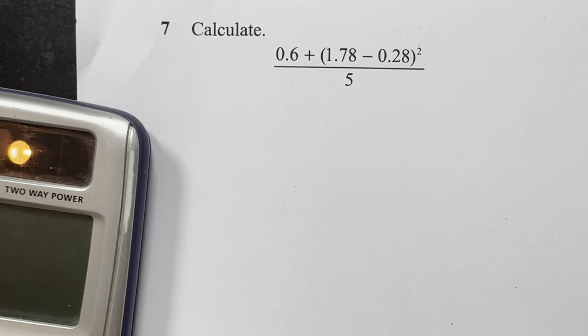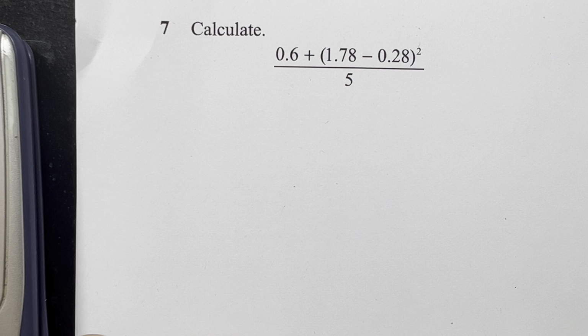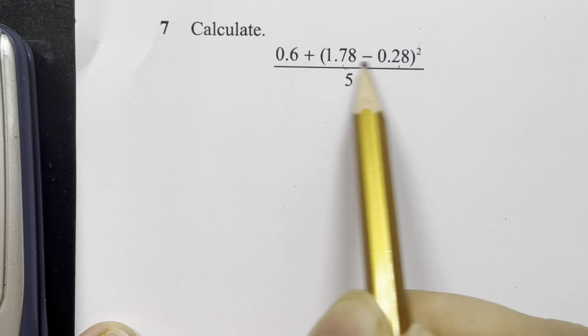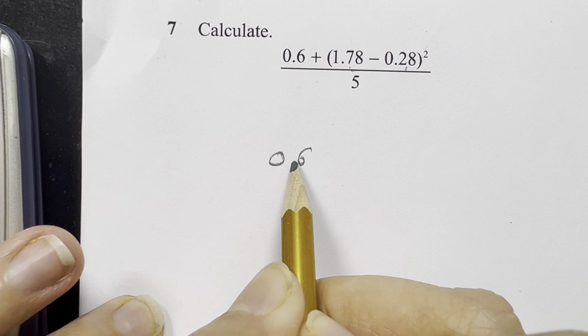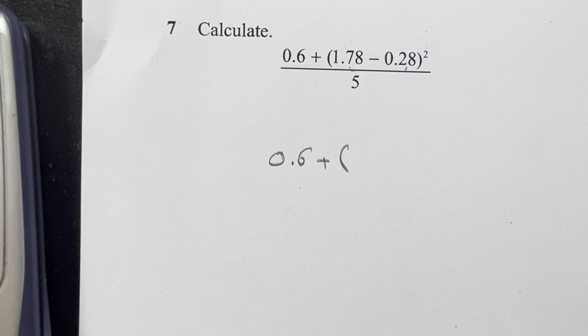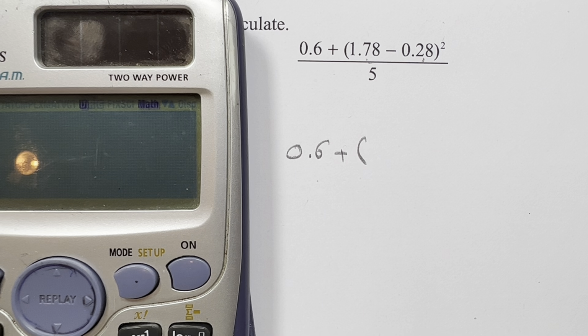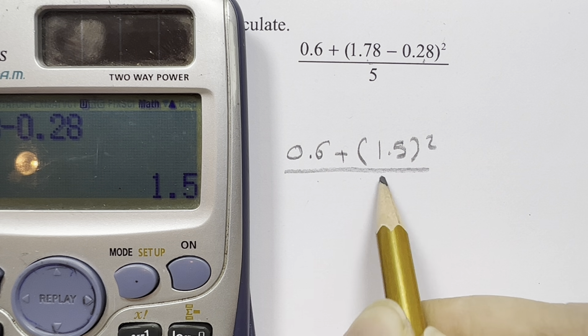For question number 7, we have this expression and we want to simplify it. As we know, we should start according to PEMDAS with what is between the brackets. So this is 0.6 plus, here we can work it out on the calculator, 1.78 minus 0.28 equals 1.5. Then 1.5 to the power 2 over 5.